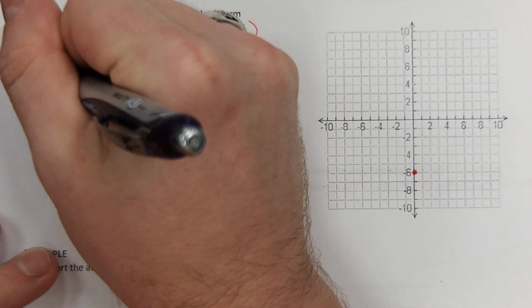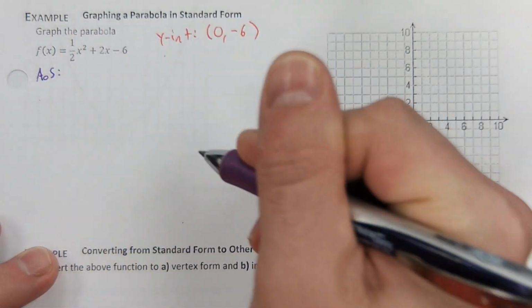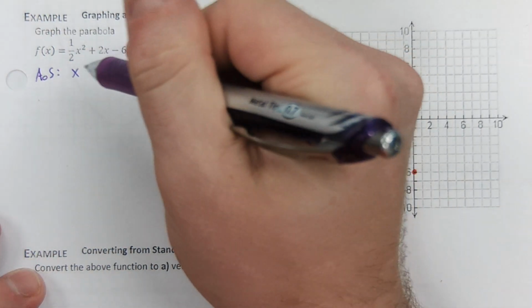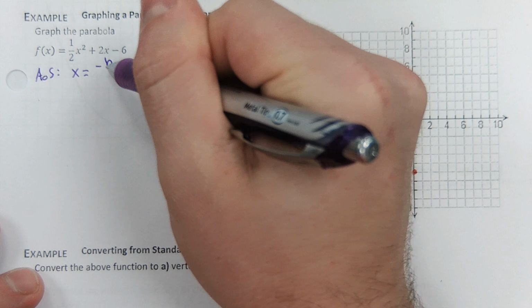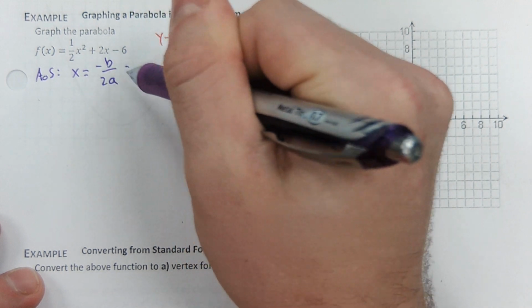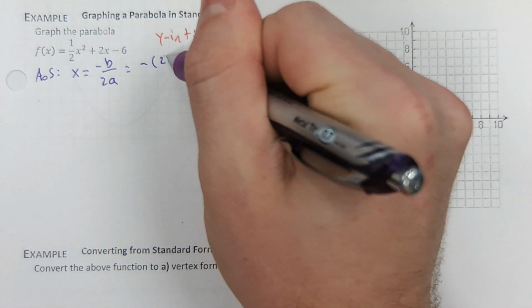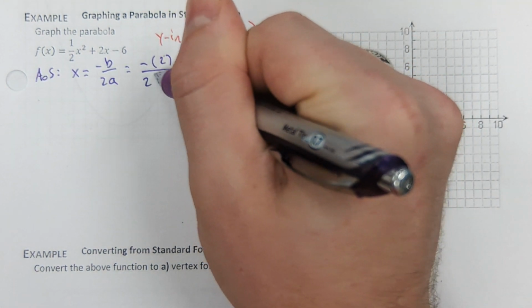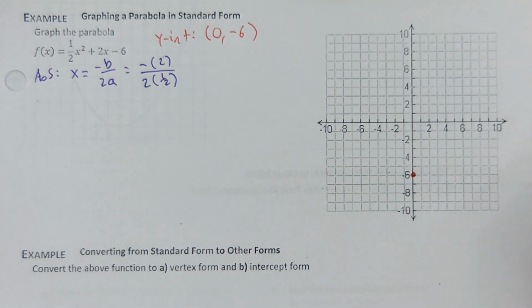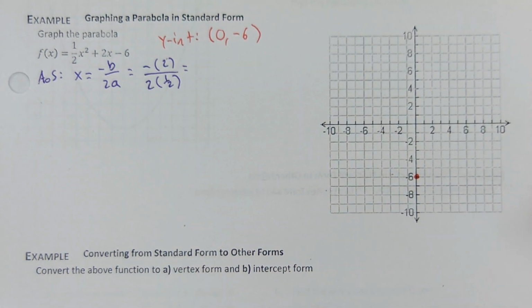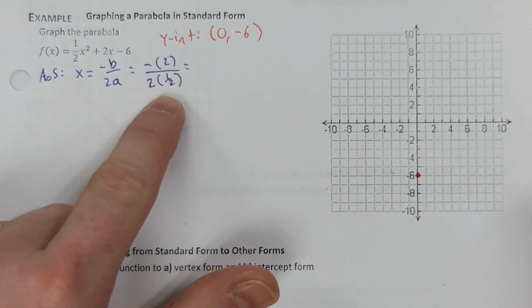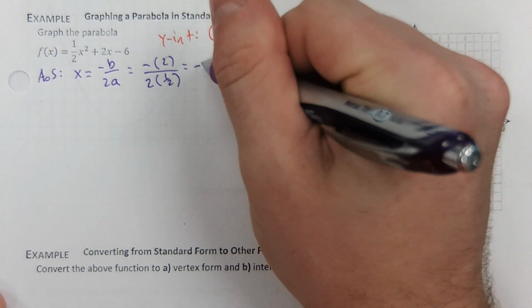So my axis of symmetry will be found by using the formula x equals negative b over 2a. Every time you replace a letter with a number, you're substituting, so please use parentheses. Lucky for us, because we saw that fraction, it instantly started getting scary, right? Lucky for us, 2 times 1/2 is 1. So my axis of symmetry is x equals negative 2.